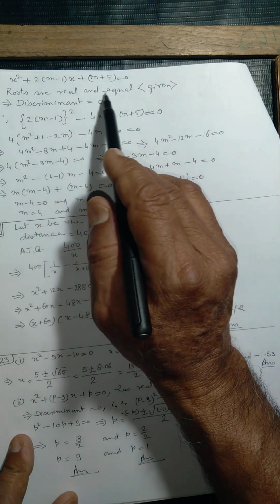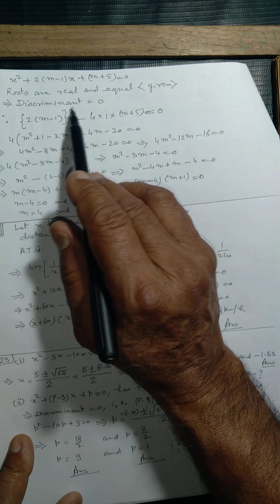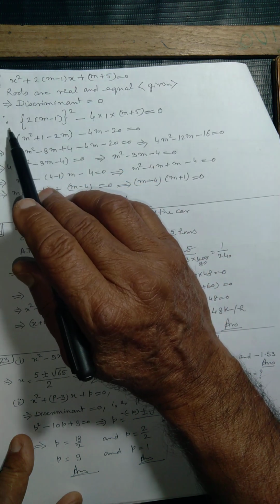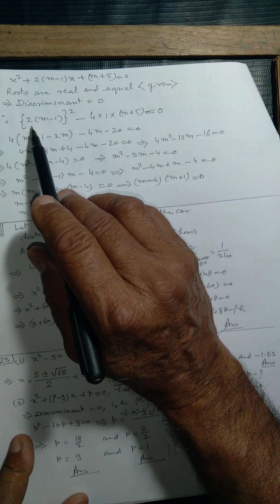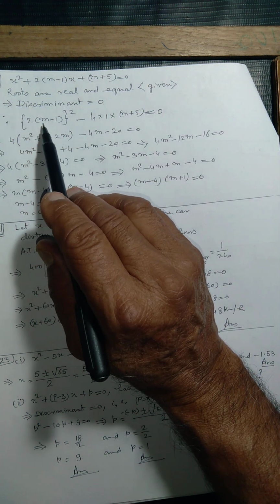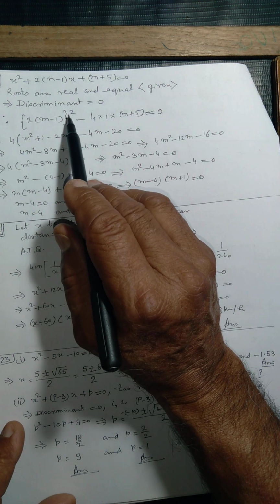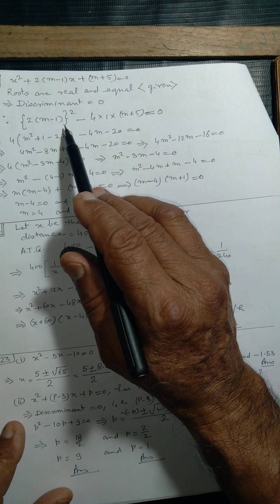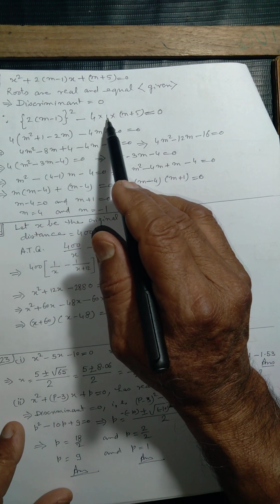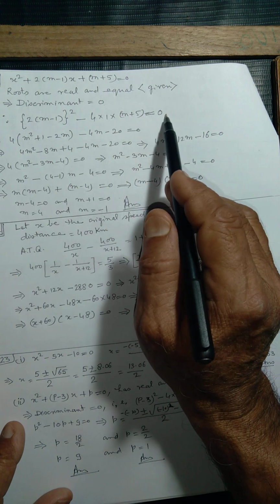Roots are real and equal, given. Now the discriminant should be equal to 0. Therefore, the discriminant I have written here: inside the bracket 2, again in bracket m minus 1, whole raised to power 2, that is b square, minus 4 into 1 into m plus 5 equal to 0.